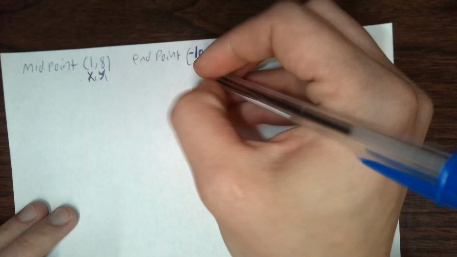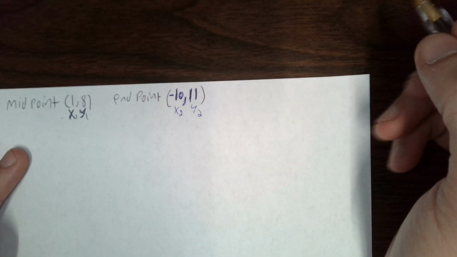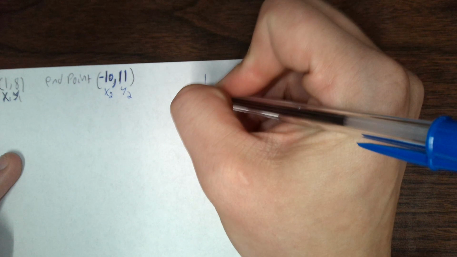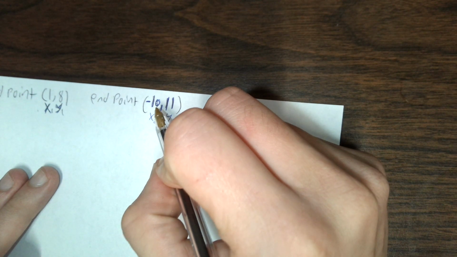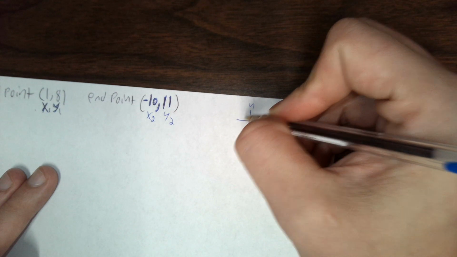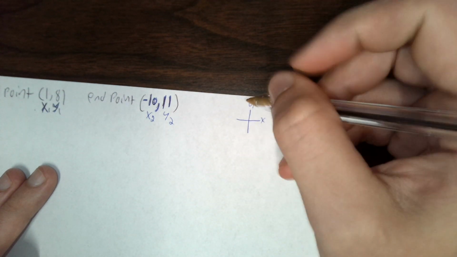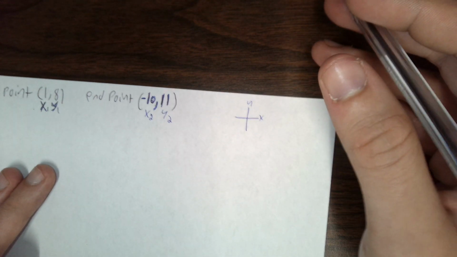If you want to practice making X1, Y1, and X2, Y2, you can. But all a midpoint is the median of the X values and the median of the Y values. If you think of it as a coordinate plane, you have the X number line. We have the middle, and we're trying to find the other end. And we have the Y number line. Again, we have the midpoint and one end, and we're trying to find the other end. So the midpoint is the middle of the two endpoints on the X number line and the Y number line.